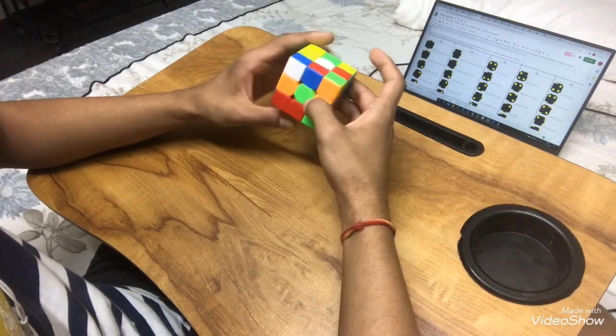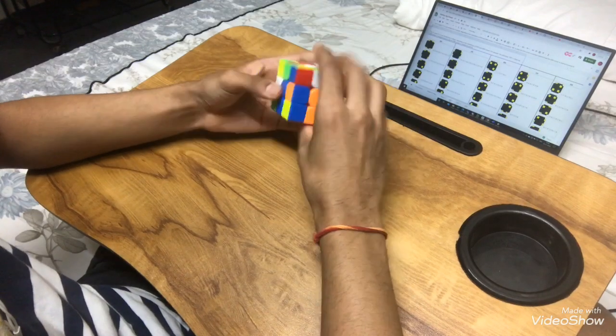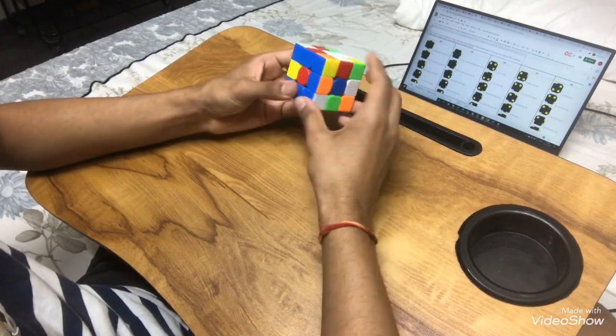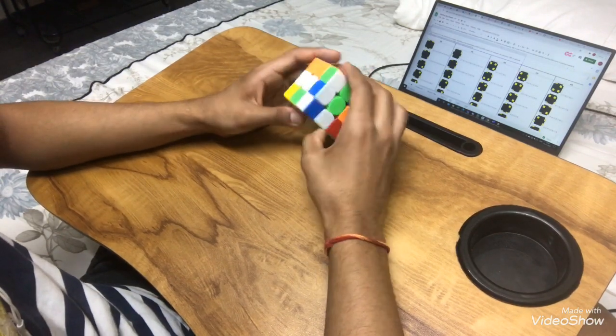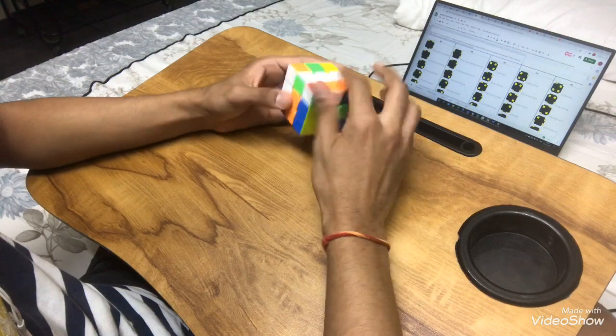Yeah, so solving the first block, then solving 3/4 of a belt, and then doing EOLE.